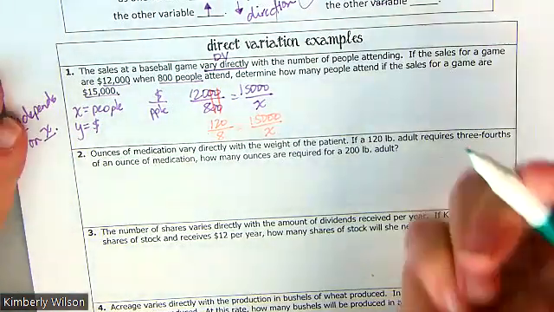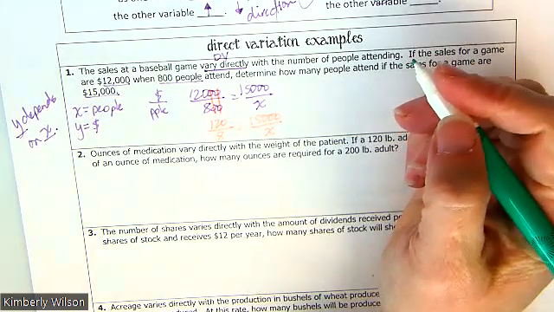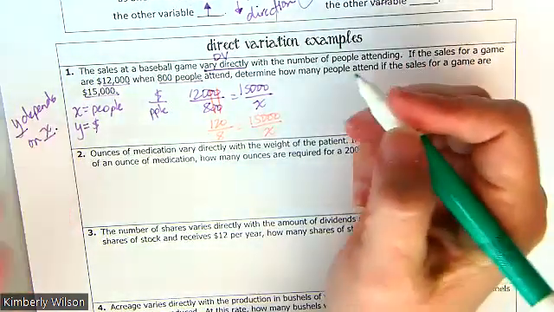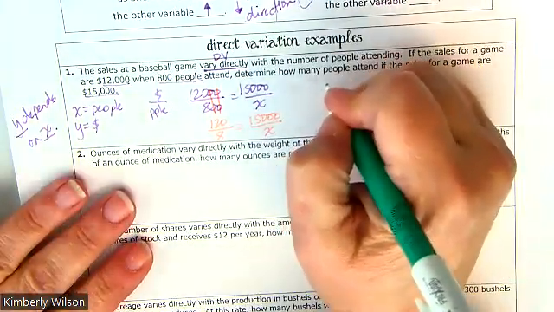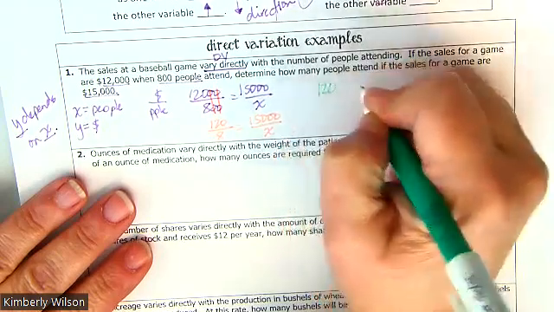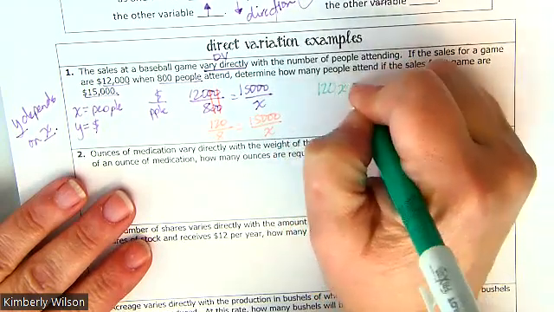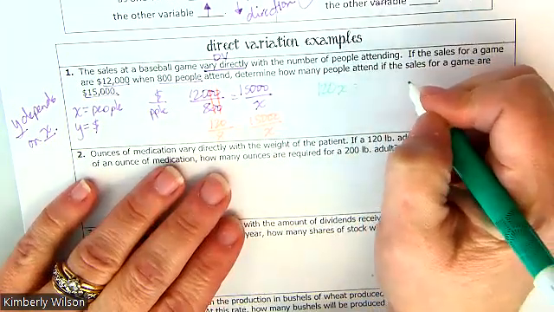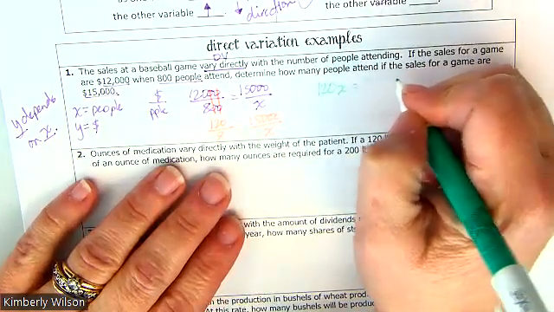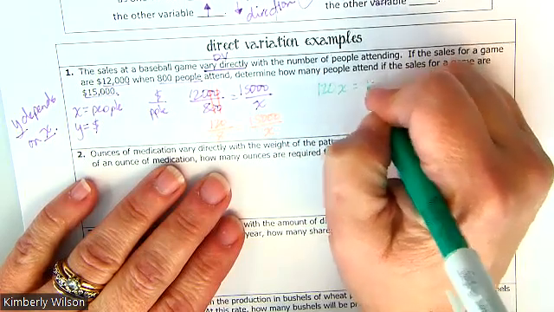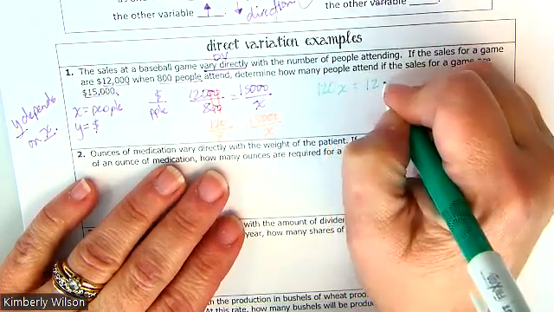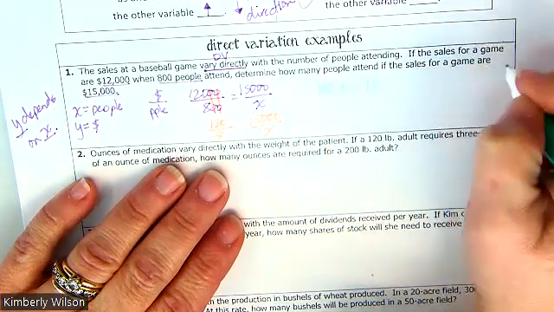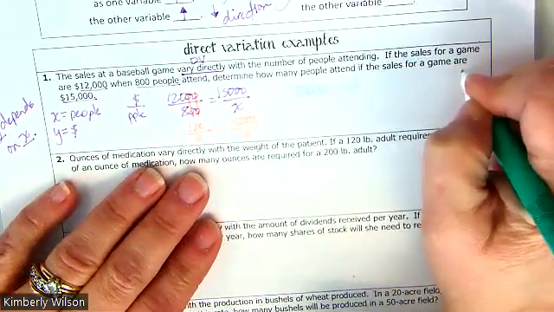And now I've got 120x equals 8 times 15,000. 8 times 15 is 120. My brain is not working right now.